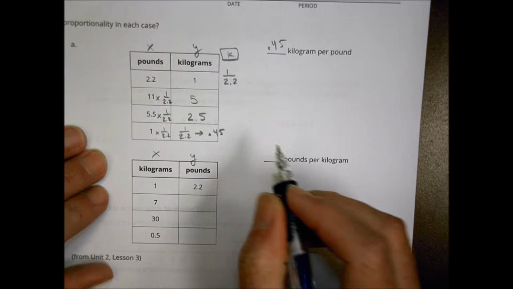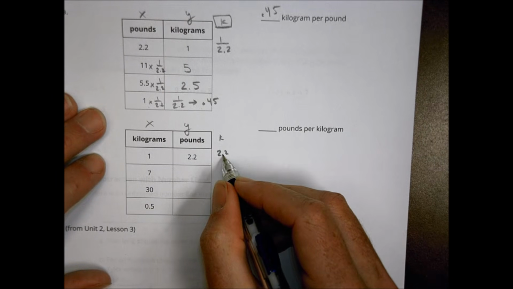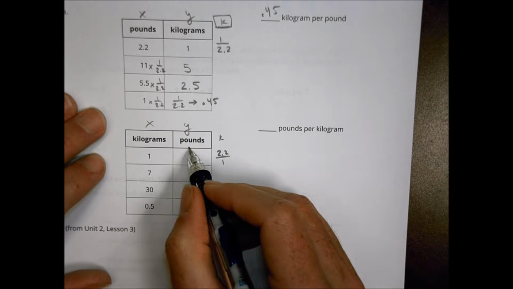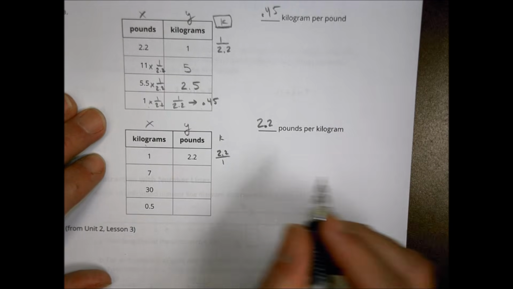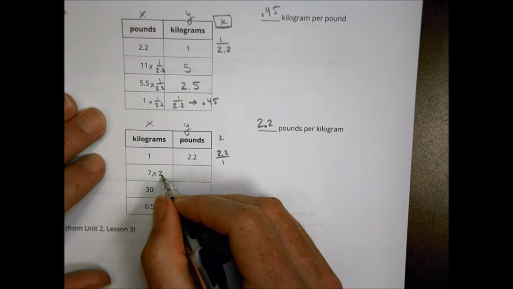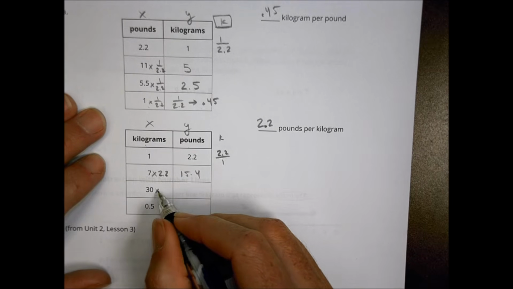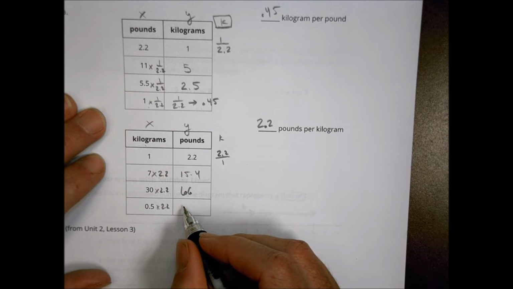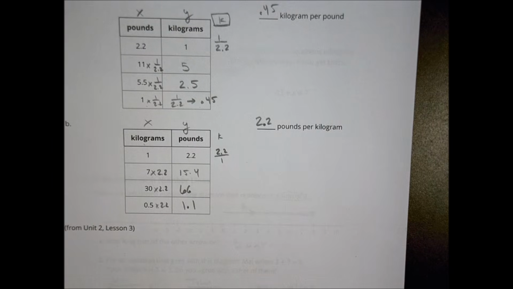Over here, our constant of proportionality k value is our y over our x, or just simply 2.2. So how many pounds per 1 kilogram? It's 2.2 pounds per 1 kilogram. We can then solve this out by multiplying by 2.2. We have 15.4. Multiply by 2.2, we have 66. And multiply by 2.2, we end up with 1.1. All right, and that's the idea today for how we're doing that with proportions, and that's a review. So we'll see you next time.